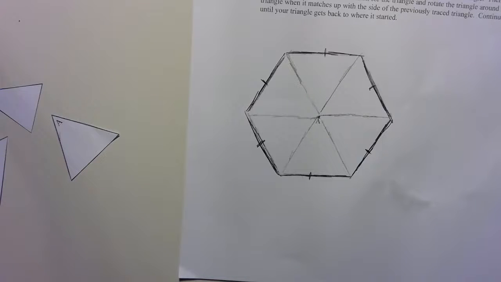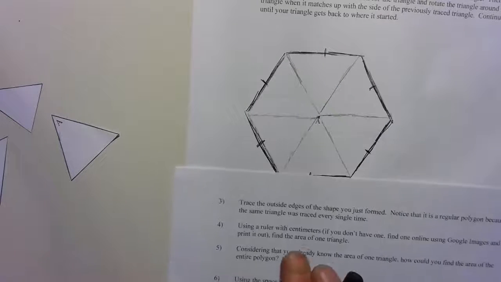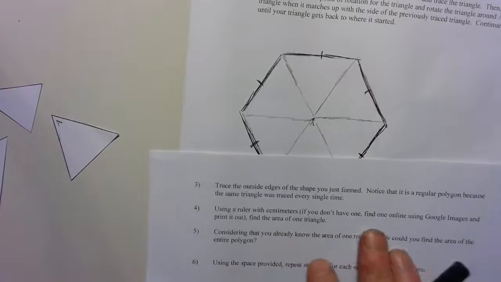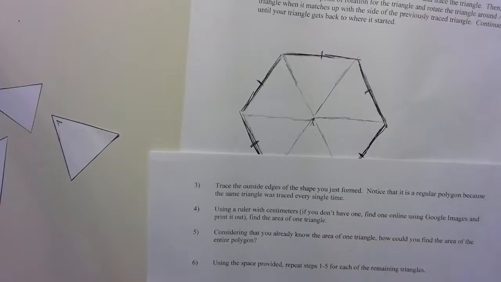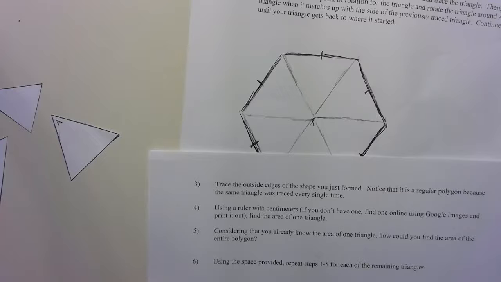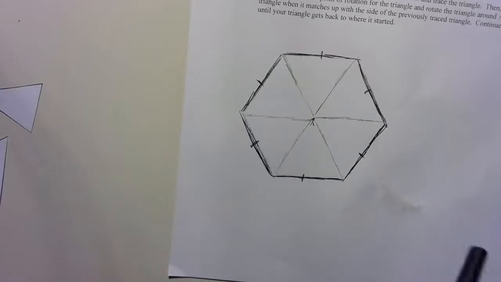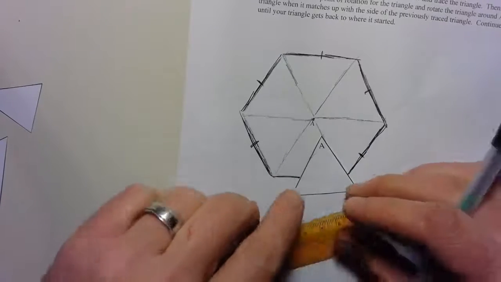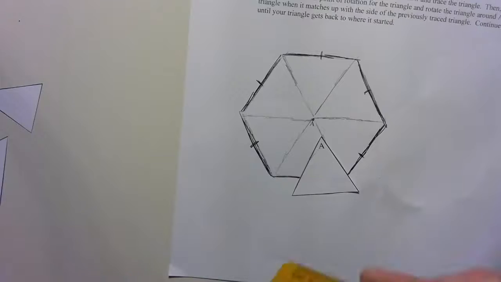Okay, so step 4, use a ruler with centimeters, and I put a little note in step 4. If you don't have one, just go on to Google Images and you can find one and print it out and then cut it out and use that. Now we're going to find the area of one of the triangles. Remember, the area of a triangle is 1/2 base times height.